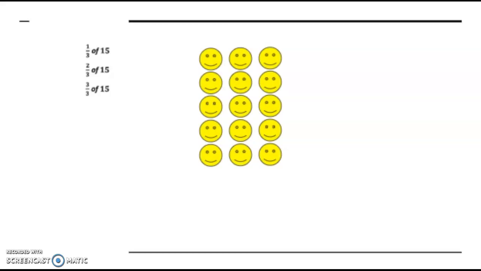So here we go. Now we have 15. In order to get 1/3 of this, I need to imagine where 1/3 of this would be. And I can see it right in this little area right here.